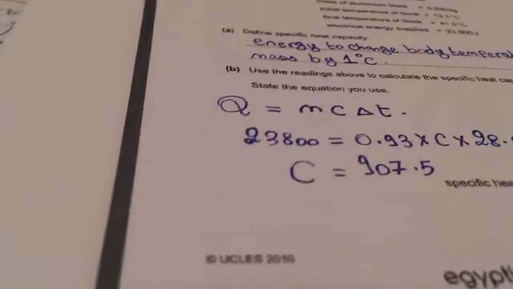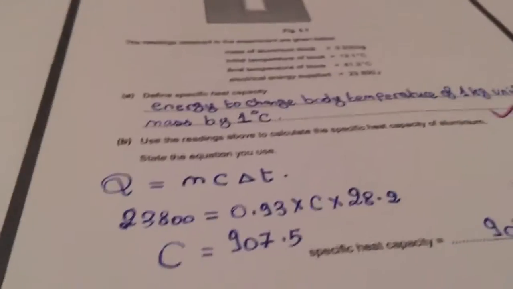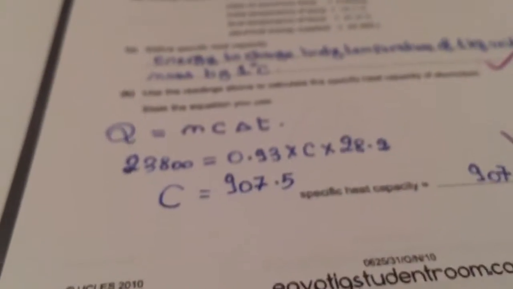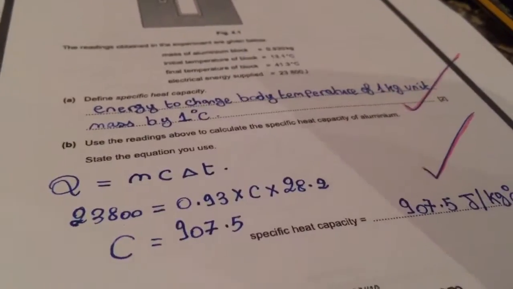You can basically do this on the calculator. If you have an equation and you don't know the values and you're just not good in equations, basically just go to the calculator. Okay, here's the calculator.